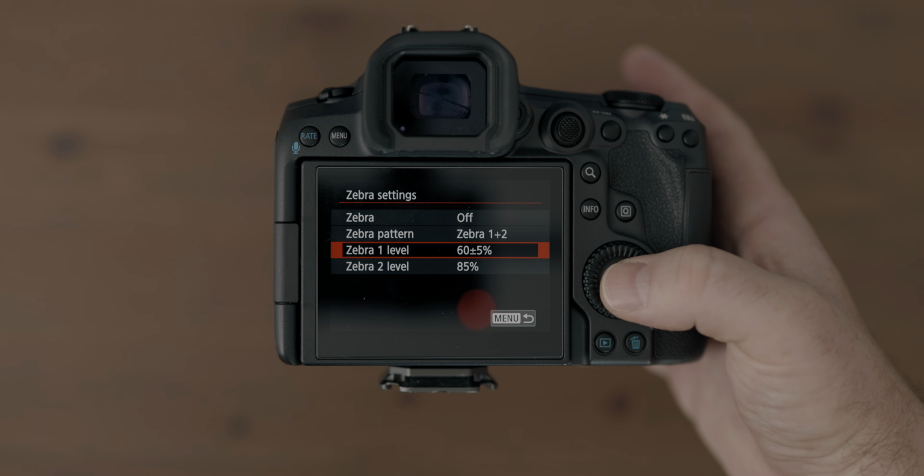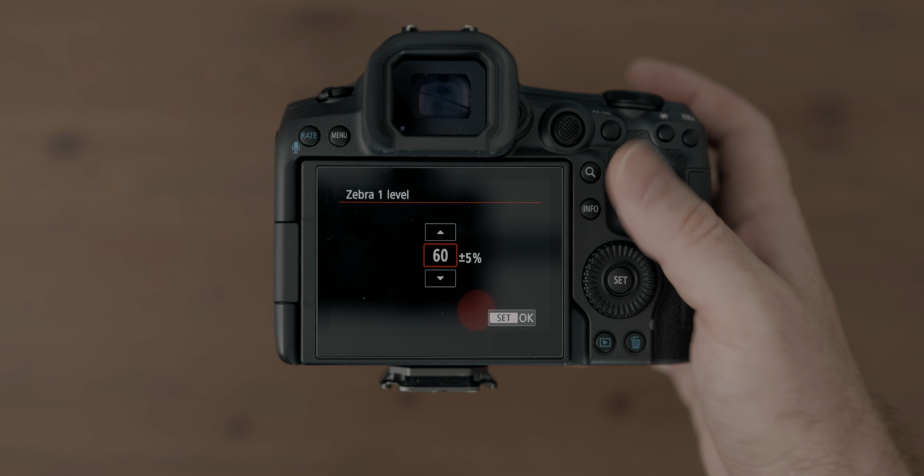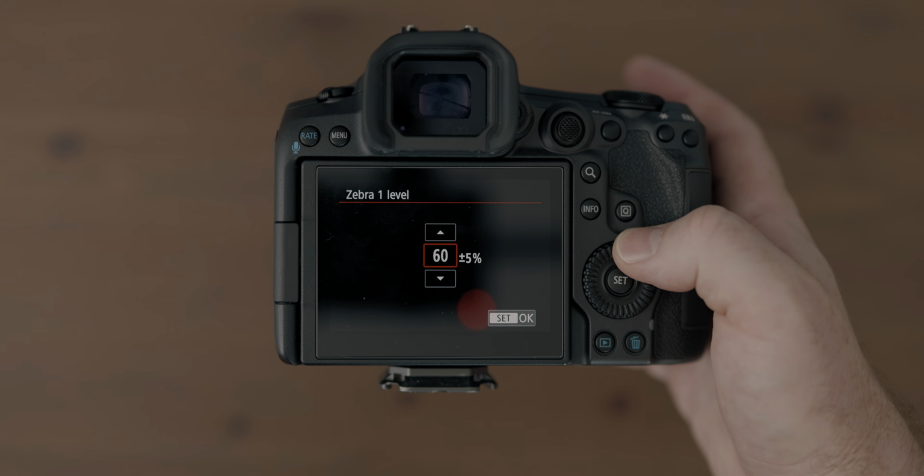The second method is much simpler. Open up your zebra settings, dial them to somewhere around 55 to 60, and then expose brighter or darker until zebras appear on the bright parts of people's skin. When you see zebras showing up there, your exposure is dialed in. And because you're erring slightly on the brighter side when you set it to 60, your shadows stay cleaner and your color grading becomes way less of a headache.